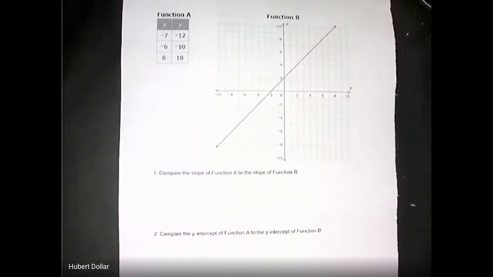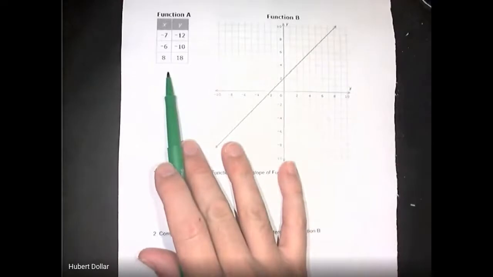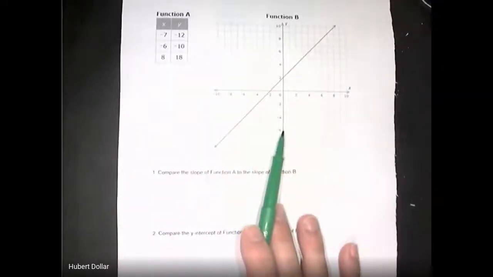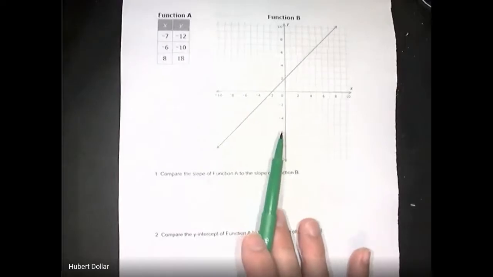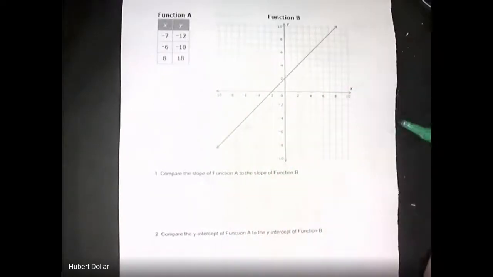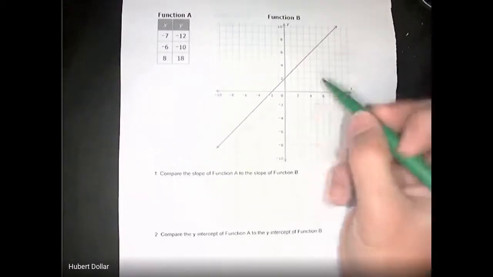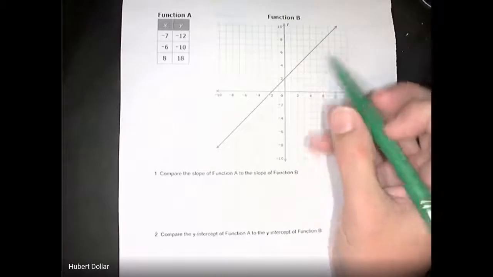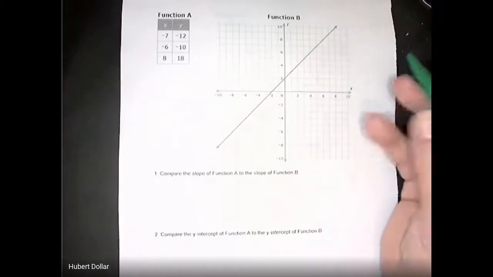So this lesson teaches you how to compare two linear functions. This is a linear function in the form of a table. This is the linear function in the form of a line. Now, it's easier to write the equation of a linear function in a graph because you can look at the graph and find the information that you need.